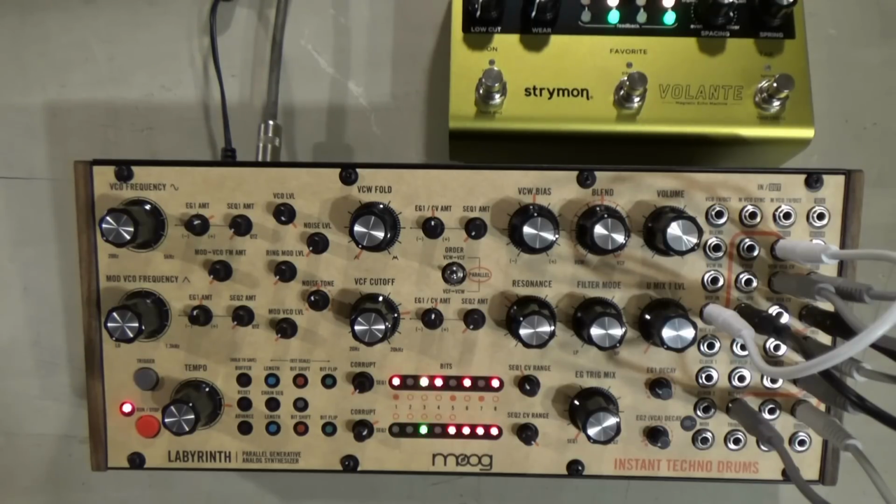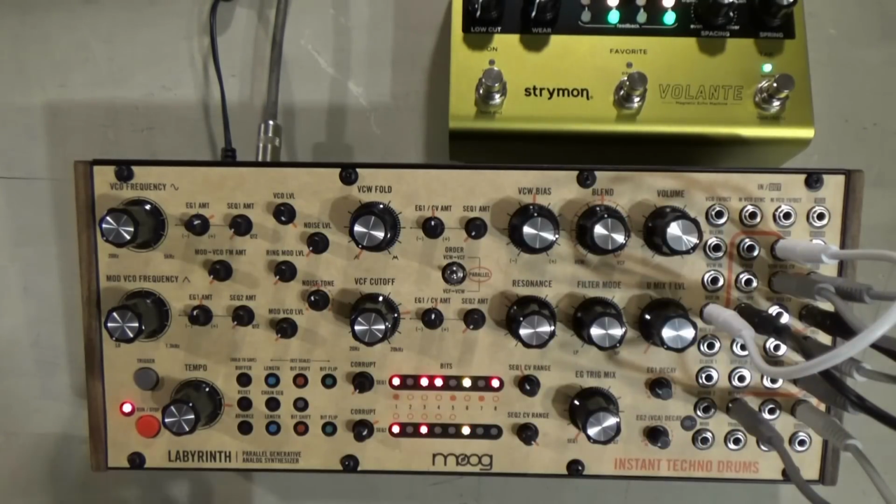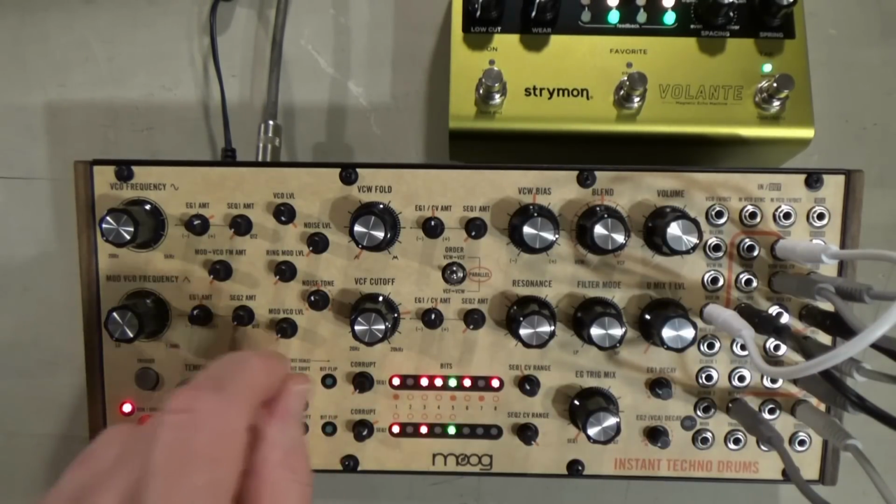So a nice basic beat. You see we've got the sequencers going here. Let's mess with the corrupt knobs some.